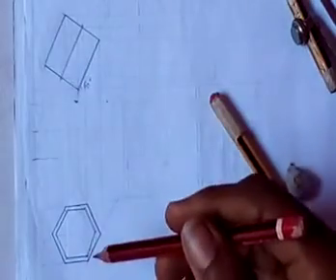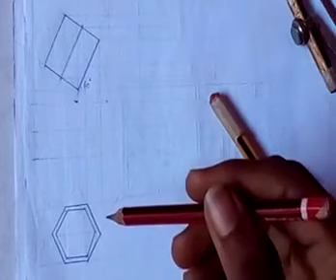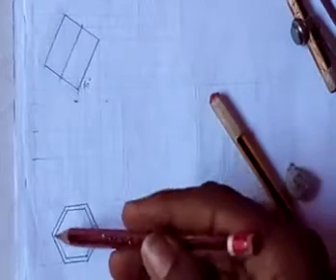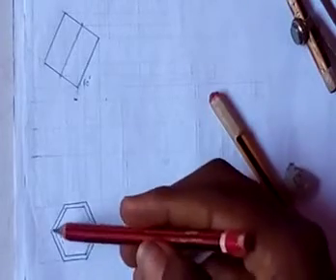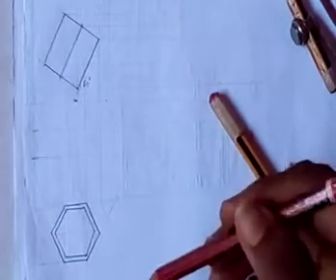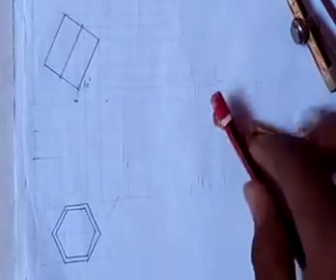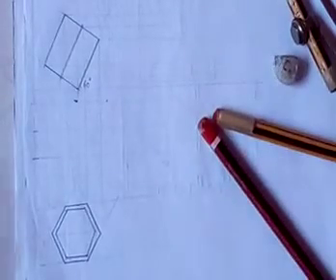Now from here, this will be the dividing line. We use this side, this bottom side, for all that. So we need the dividing line.